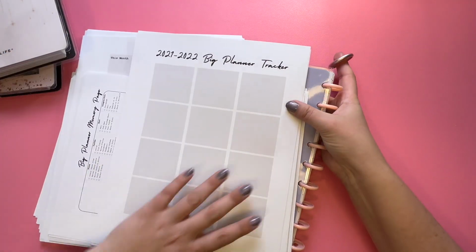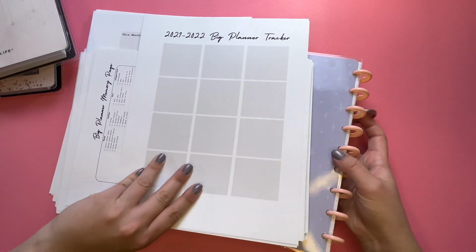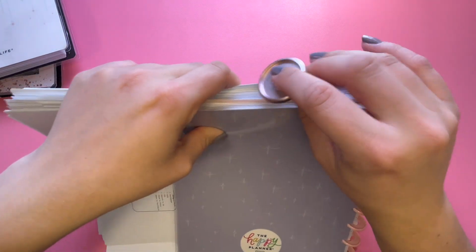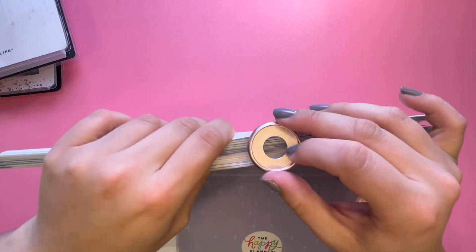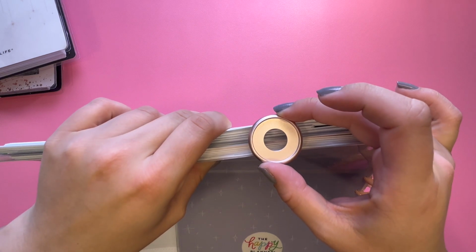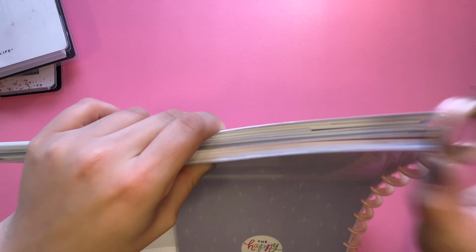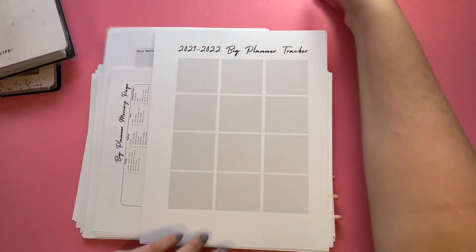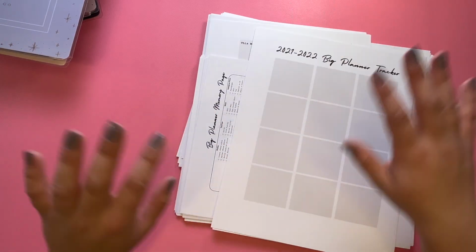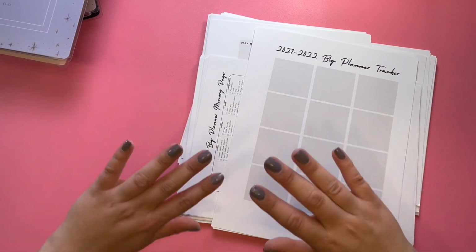I don't want to move these around more than I have to, because this paper isn't as strong as what comes with these planners. Should I just go ahead and move these over? Let me just get these cut and punched, and then we'll figure out how to put them in the planner once that's done.